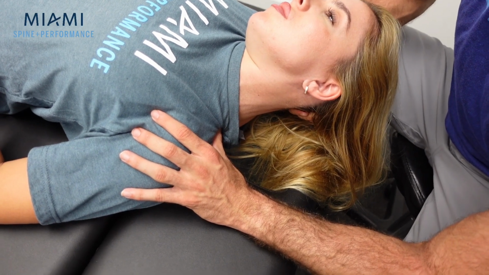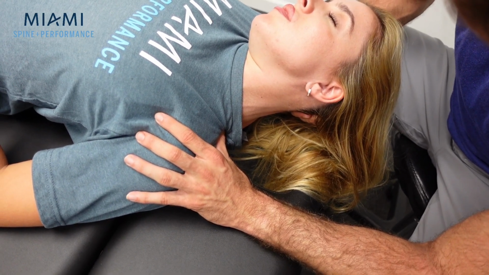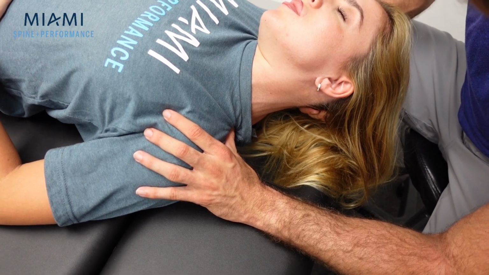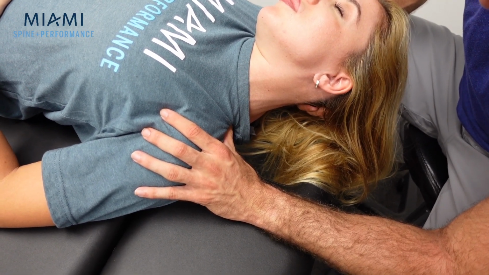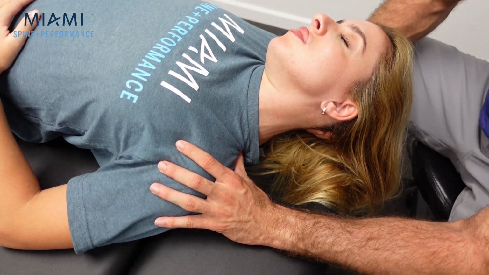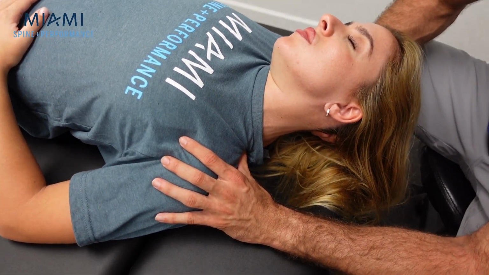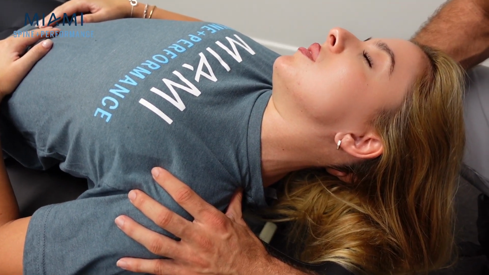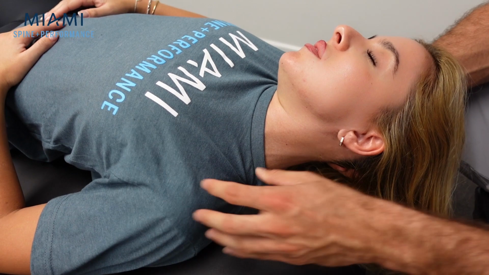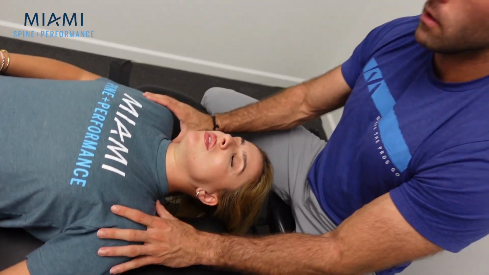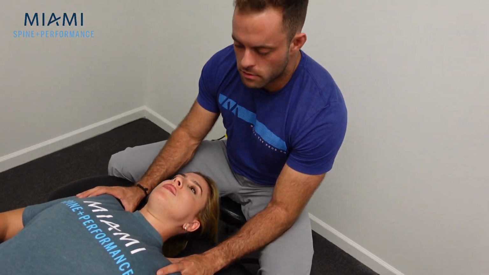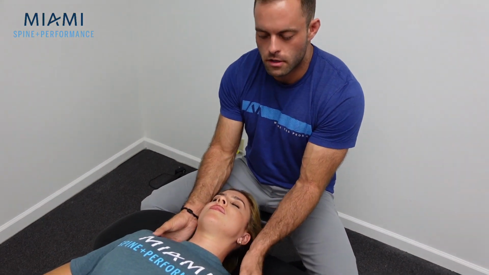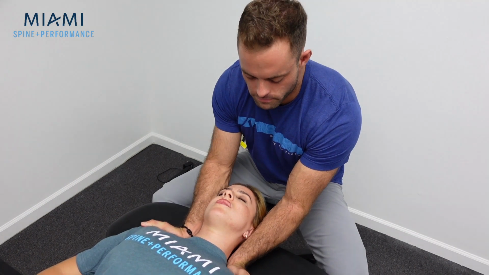Take a couple deep breaths. I'm just keeping pressure on this trigger point here. Same thing, we'll just apply some kind of general pressure to the area. Drop the shoulders a little bit, get everything to kind of loosen up and relax.